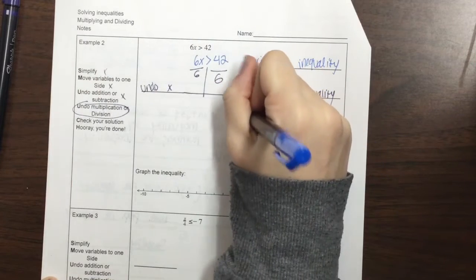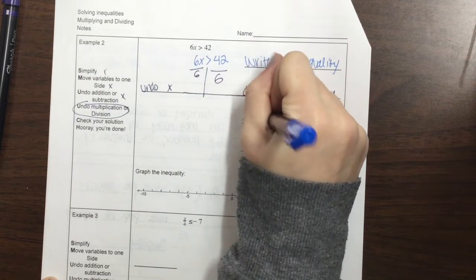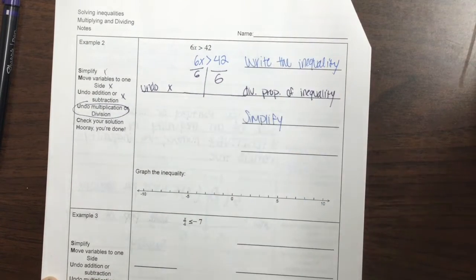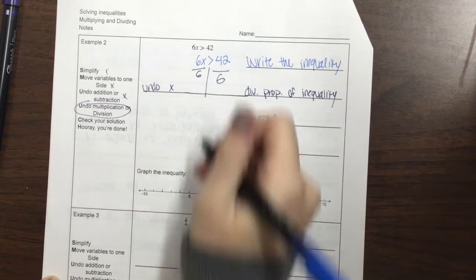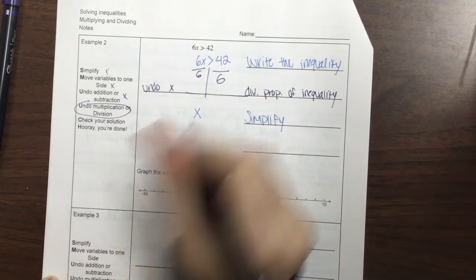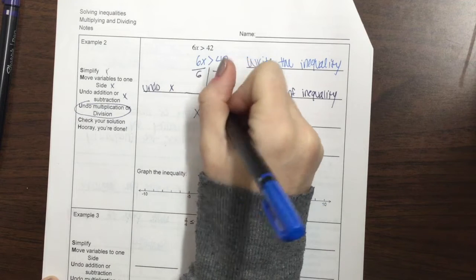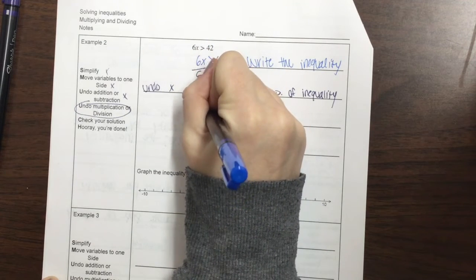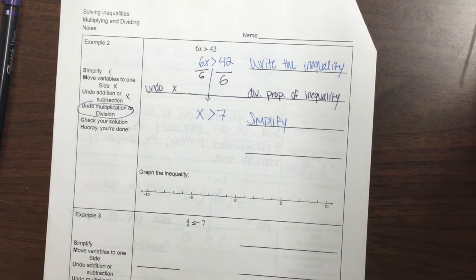And then I simplify. So 6x divided by 6 is 1x. 42 divided by 6 is 7. My sign just comes down. X is greater than 7.